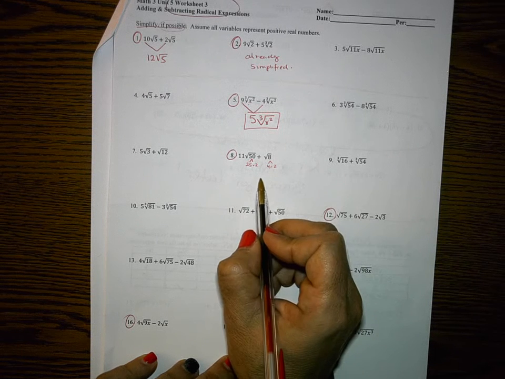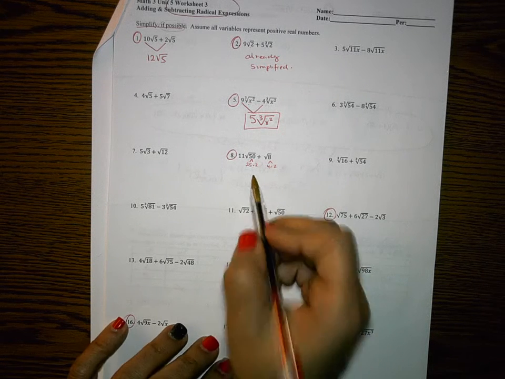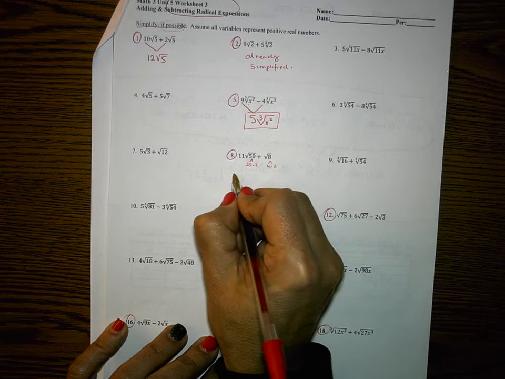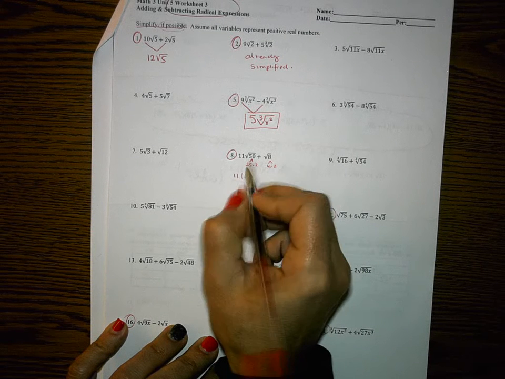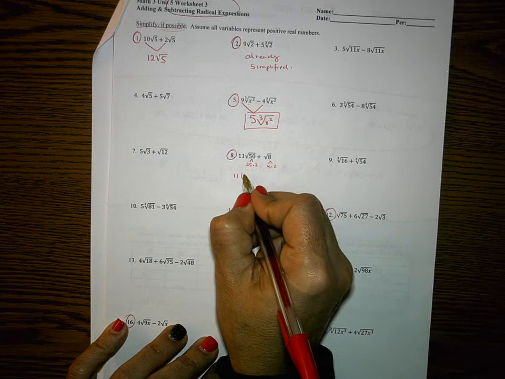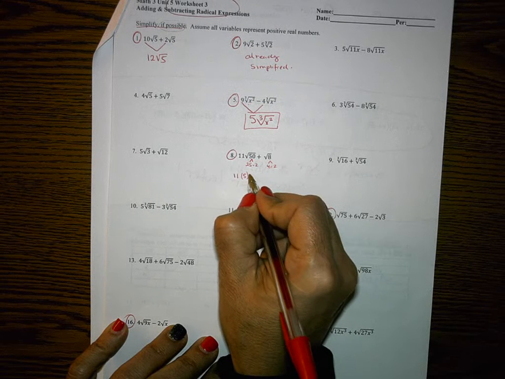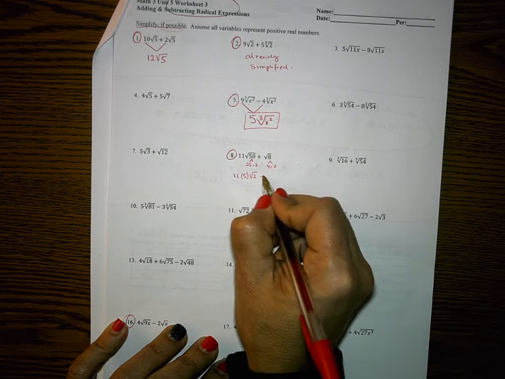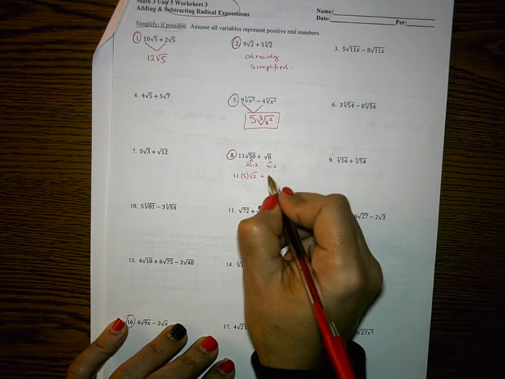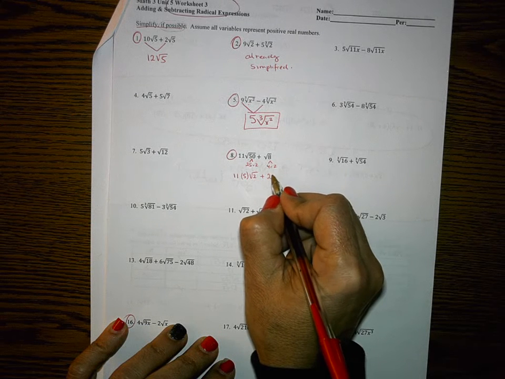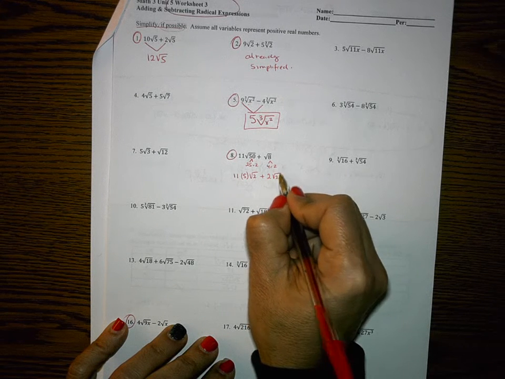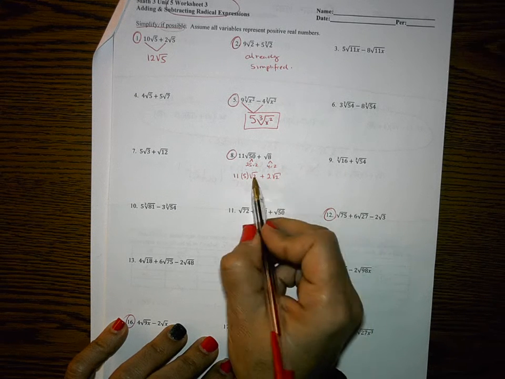So I can make sure that I can simplify and then see what we get. We have 11 times the square root of 25 is 5, but then we keep the square root of 2, plus the square root of 4 is 2, and then we cannot take the square root of 2, so it stays in there. So there you go.